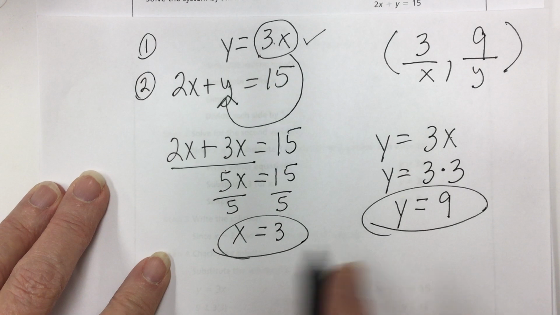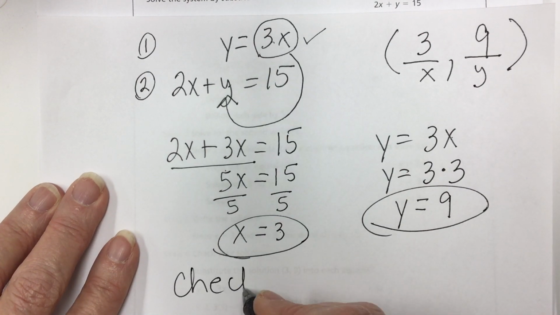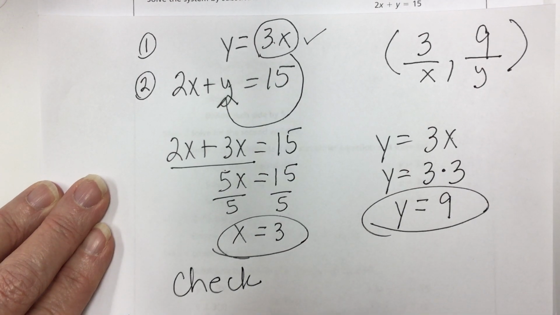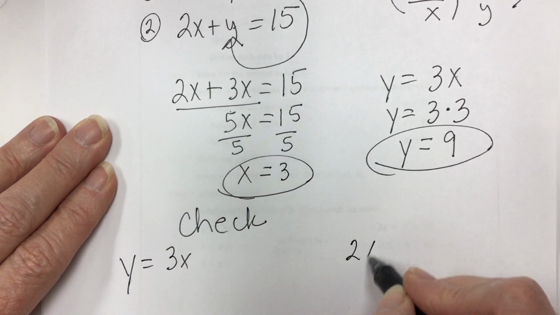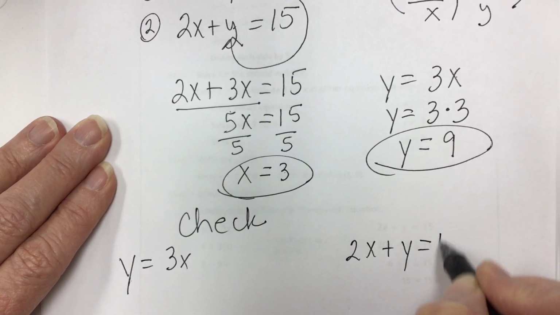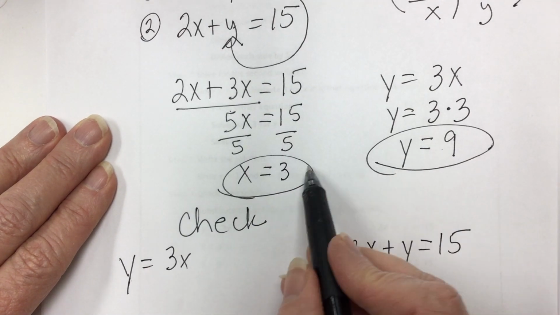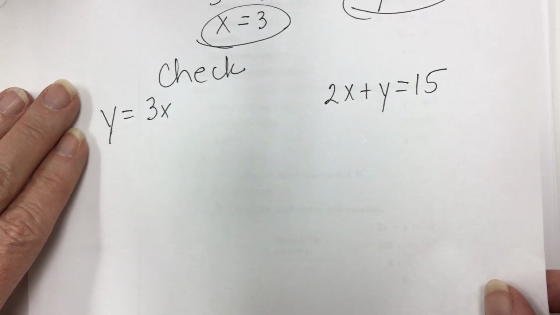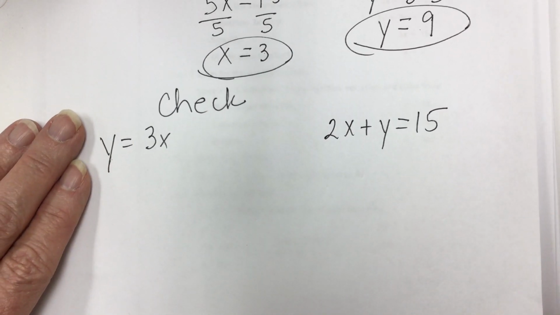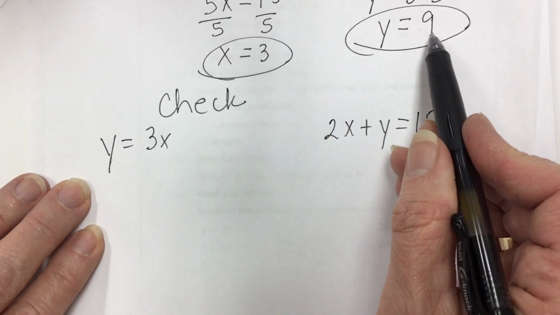Now we can check this. The way that you check to see if your answer is correct is you take both of the original equations and substitute both the x and y values that we found back into them. We found x to be 3 and y to be 9.